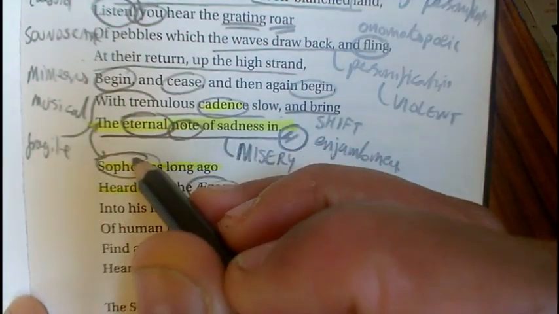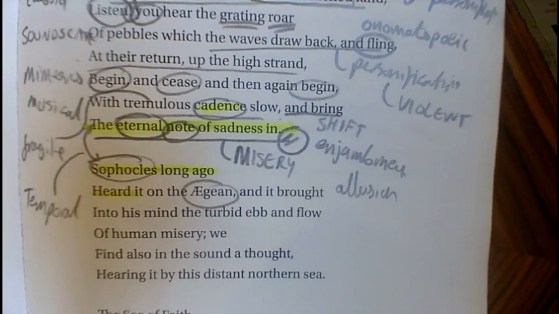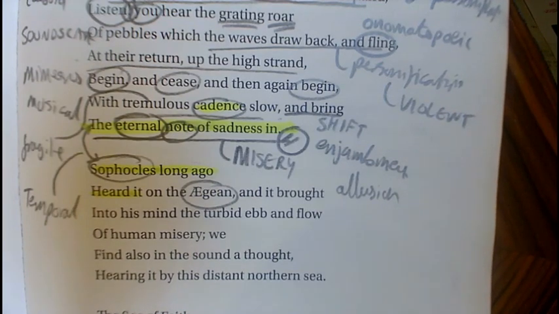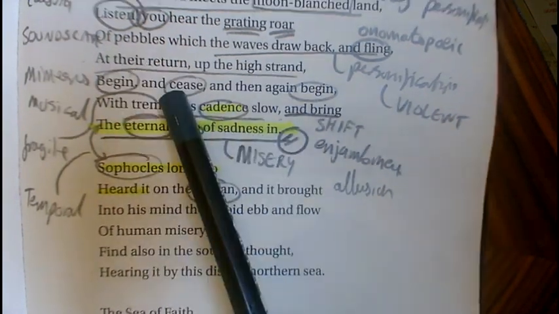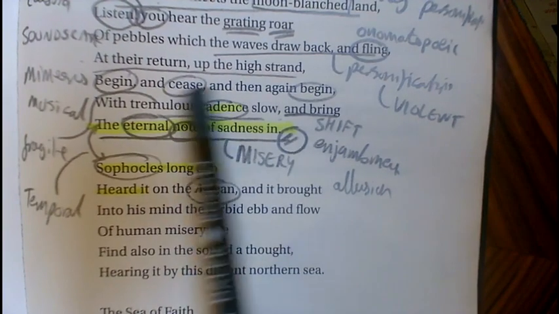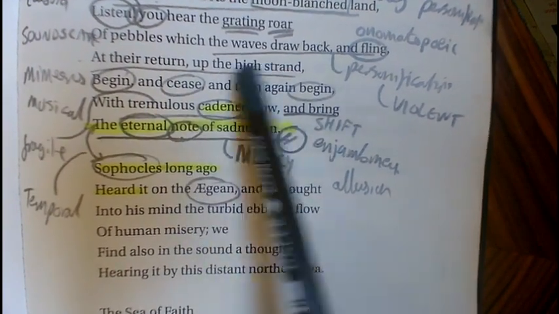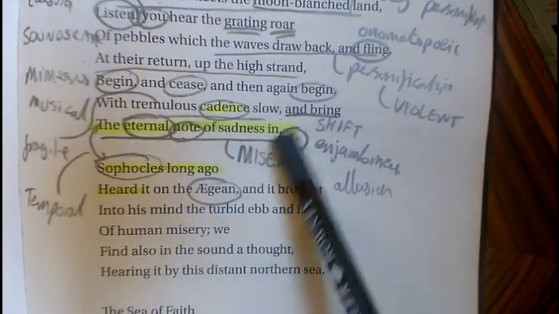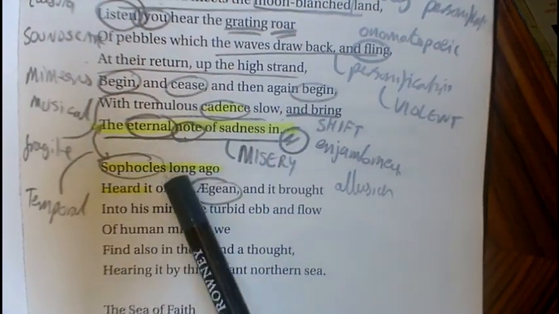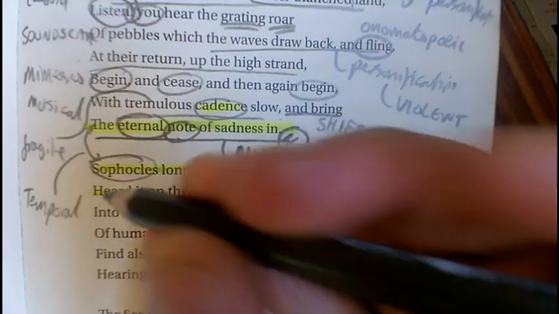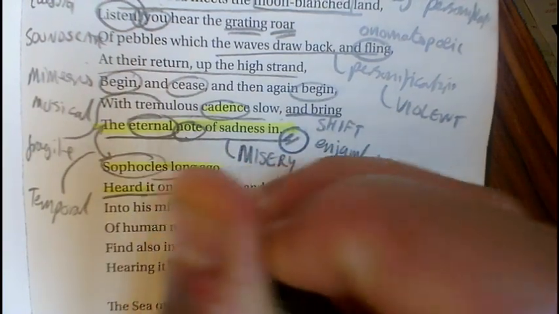So I would say arguably that this gap between stanza 1 and stanza 2 represents a temporal shift in time, and a kind of a link or a connection between the two artists. Arnold in England at Dover Beach has heard this sound, a sound that he associates with human misery and sadness, and that connects him to the artist Sophocles, who heard the same sound long ago on the Aegean.